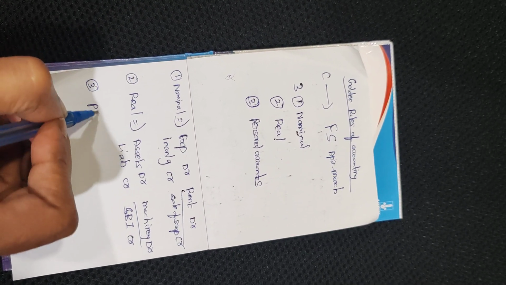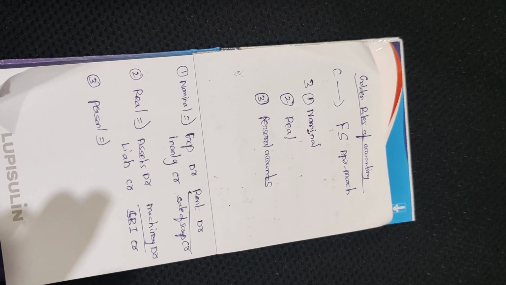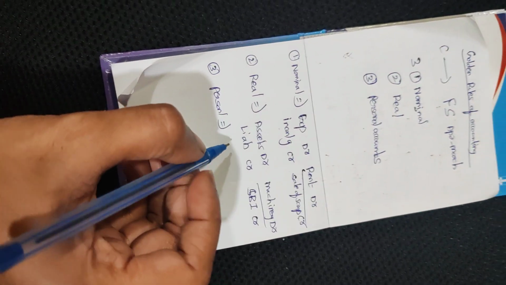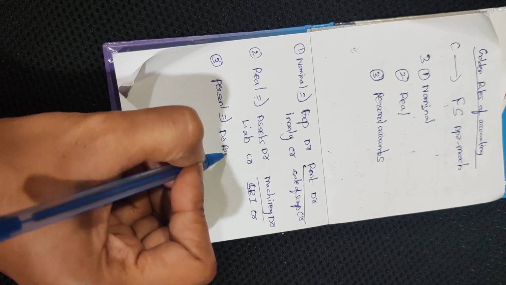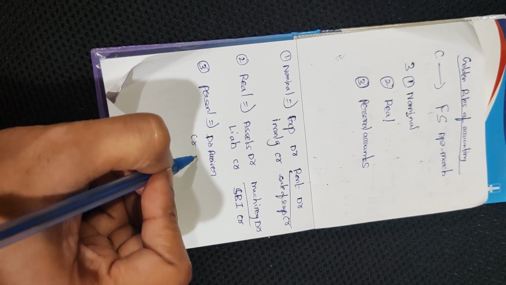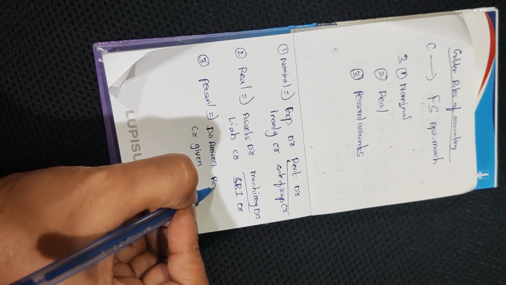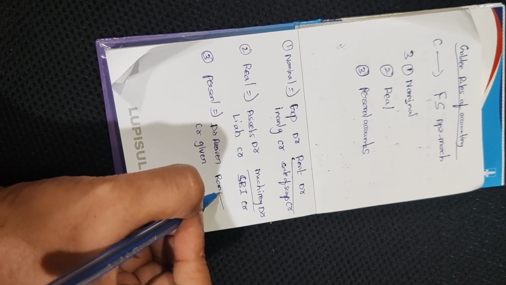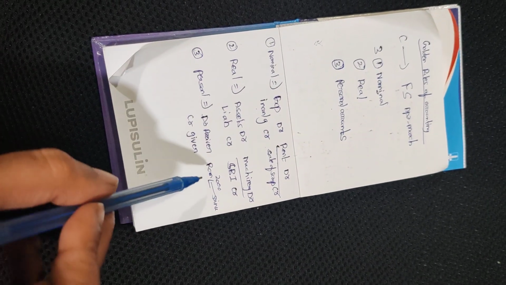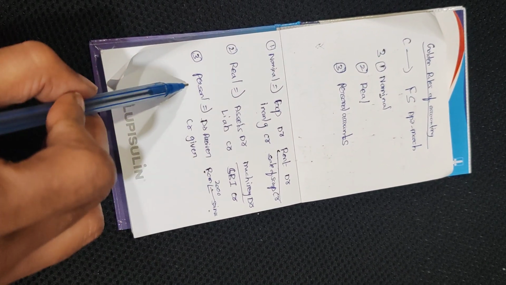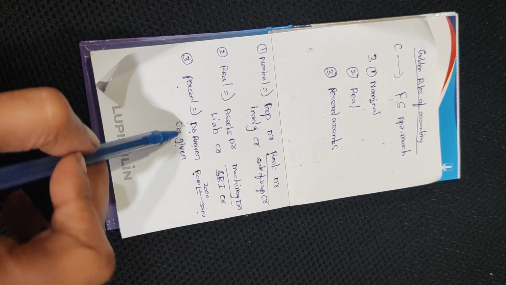And the third is personal accounts. Personal accounts are nothing but individuals' and entities' or companies' accounts. According to the personal account rule, debit the receiver and credit the giver. For example, if Ram has taken 2000 from Srinu, then according to the personal accounts, the receiver needs to be debited and the giver needs to be credited.